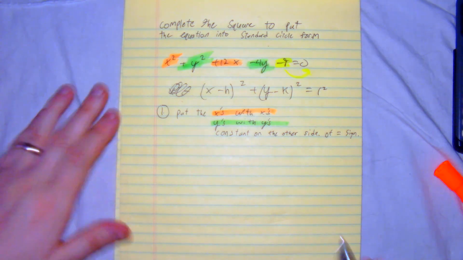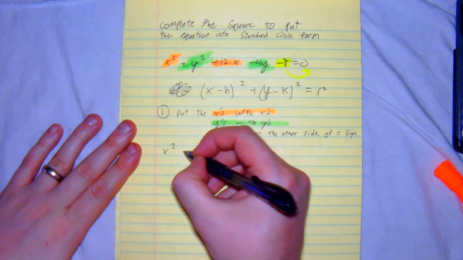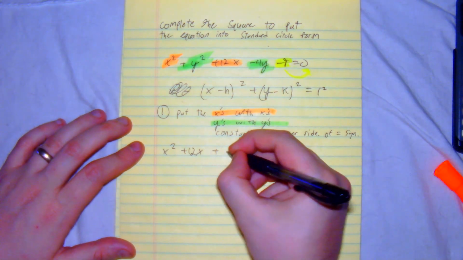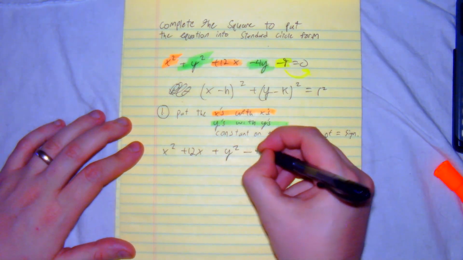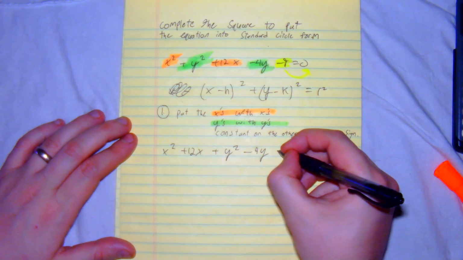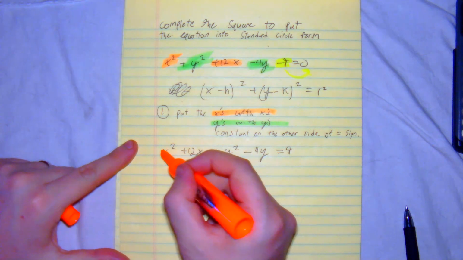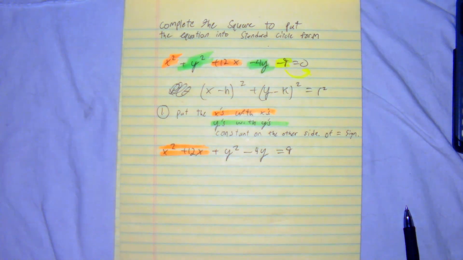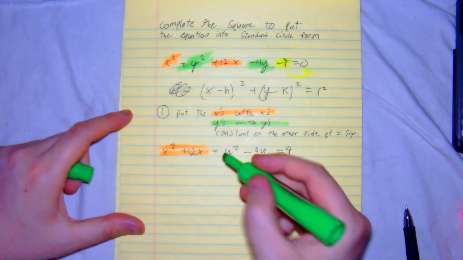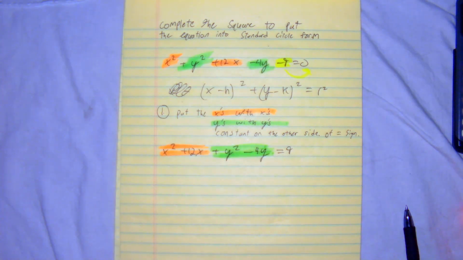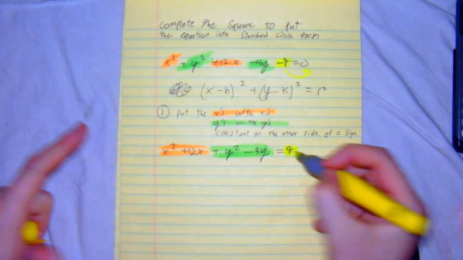So now we have x squared plus 12x plus y squared minus 4y equals 9. As you can see, we have our first group, we have our second group, then we have our constant on the other side.